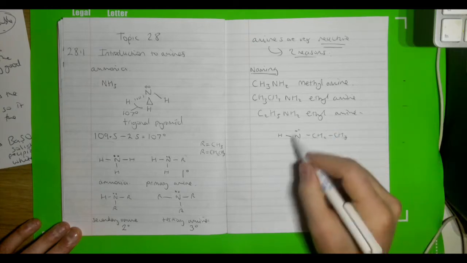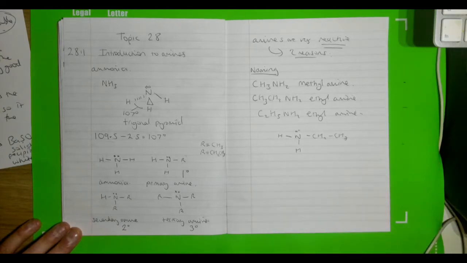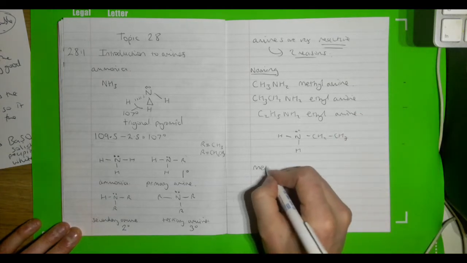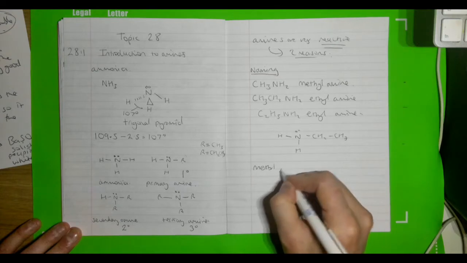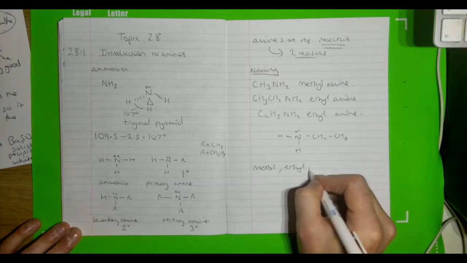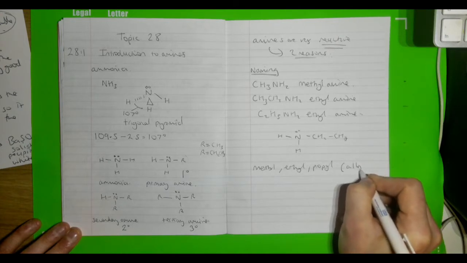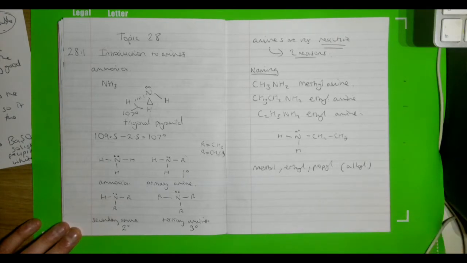Again, ethylamine here. This is a primary amine. So we'll call that an alkyl group. So the likes of methyl, ethyl, propyl, they're all examples of alkyl groups. It comes from the word alkane, you see, alkyl group.